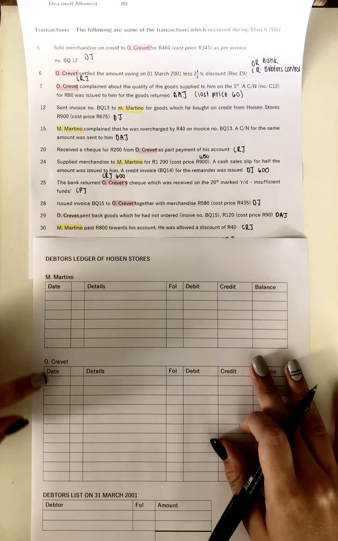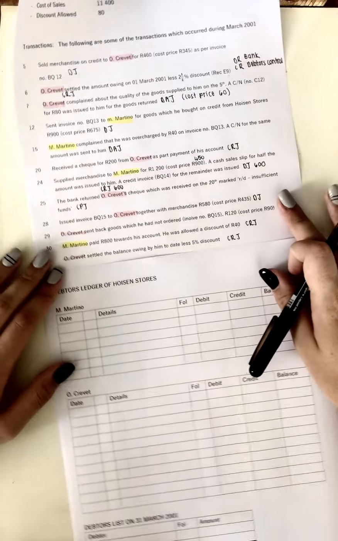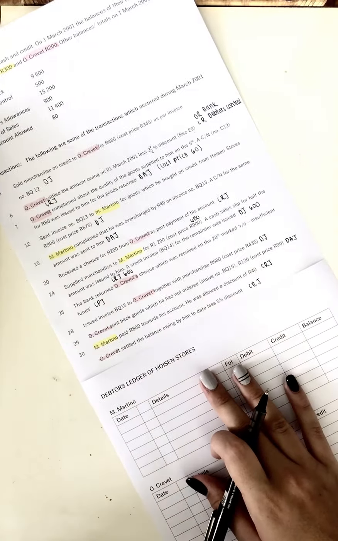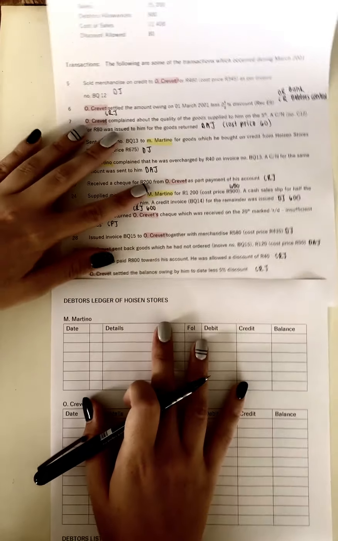Okay, so we'll do O'Krevit because that's who we're looking for. We can do M Martino as well, actually, while we add it. Let's do both ledger accounts.